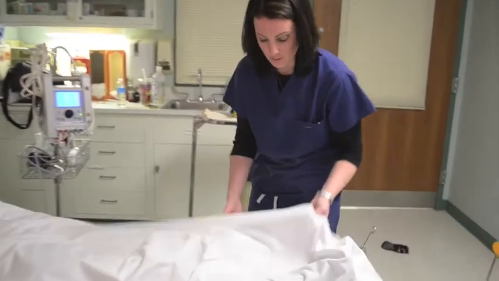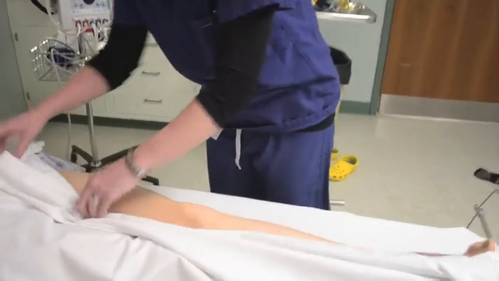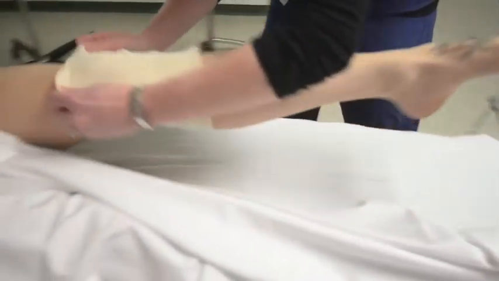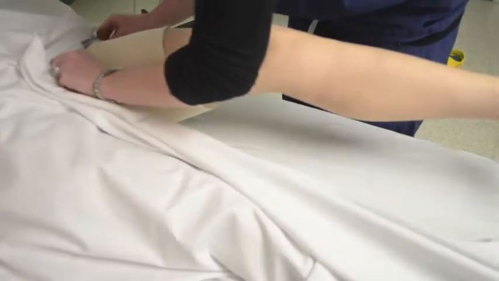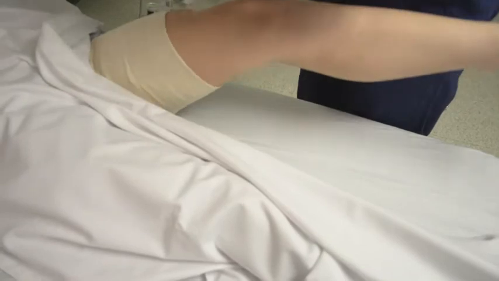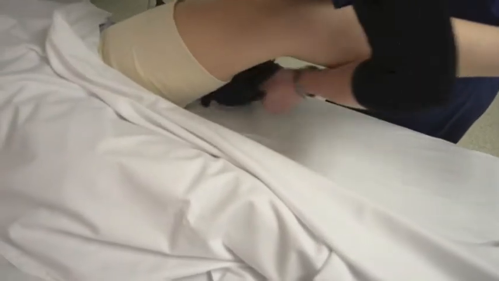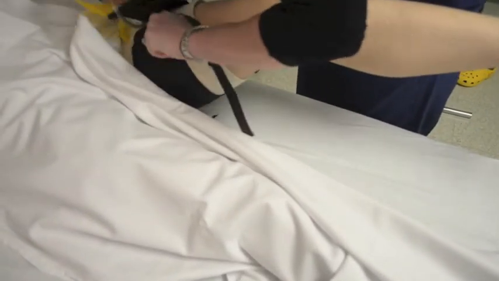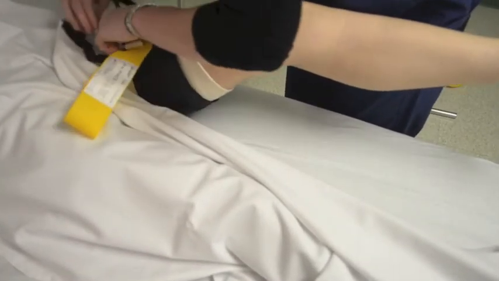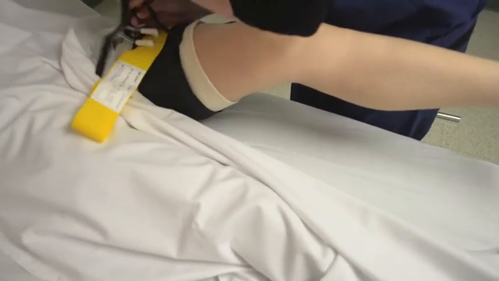Now for the demonstration. This patient's medical history does not contraindicate the use of a pneumatic tourniquet. First, a protective barrier is applied on top of the extremity where the tourniquet will go. The inflatable cuff is then securely wrapped around the extremity, making sure that the protective barrier covers the inflatable cuff.